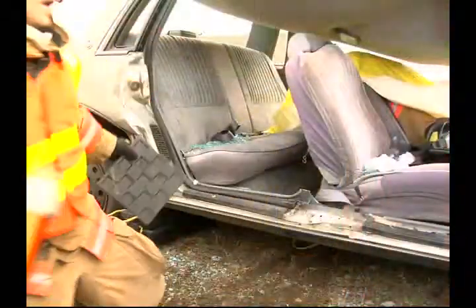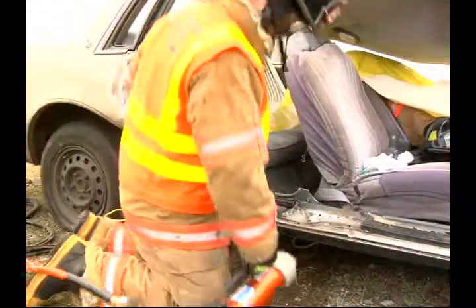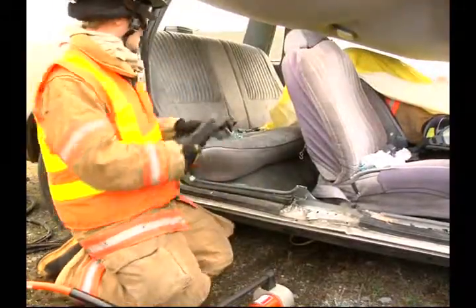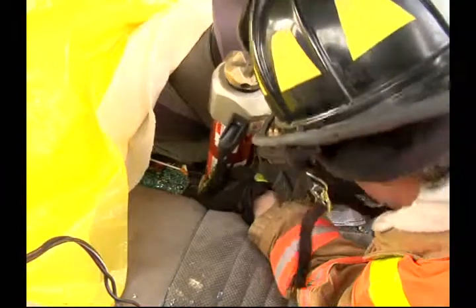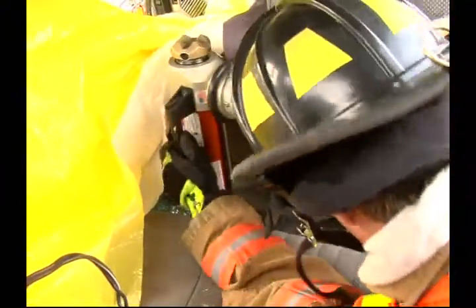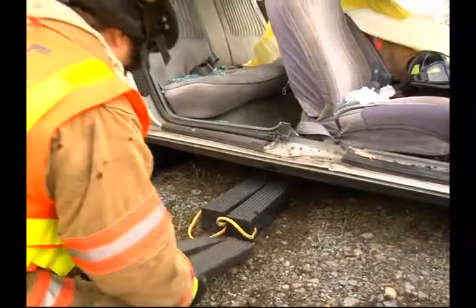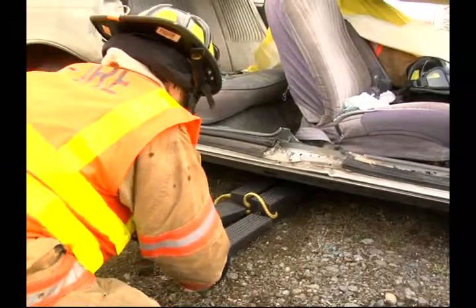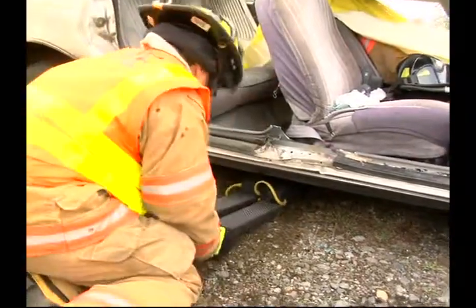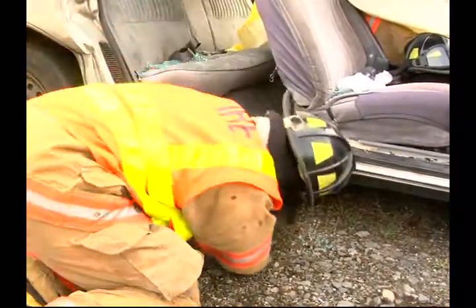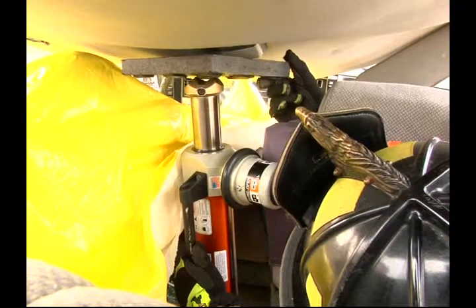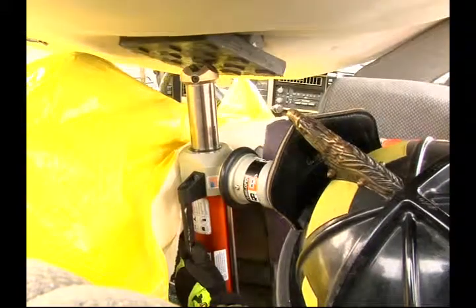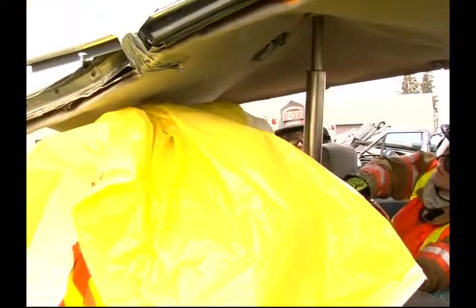If you need to push the center of a roof to create more space, use a hydraulic ram. Slide the ram into position through one of the access windows. Place it in the desired position and crib underneath the vehicle and the ram's position. Once your cribbing and personnel are in place, extend the ram slowly to create space.